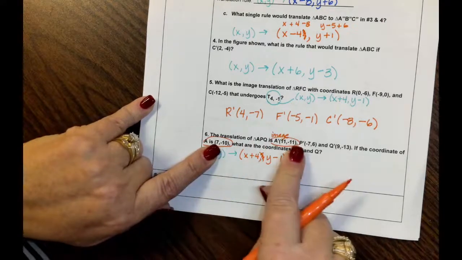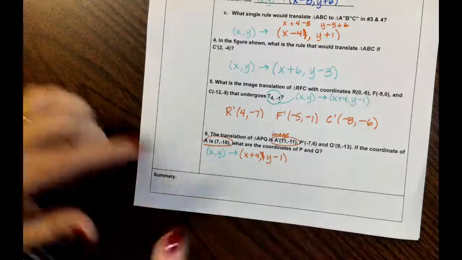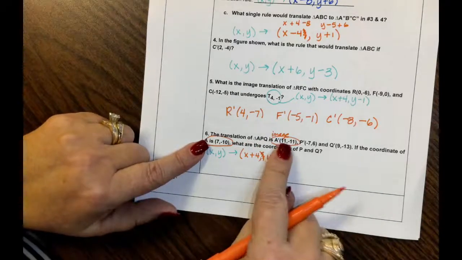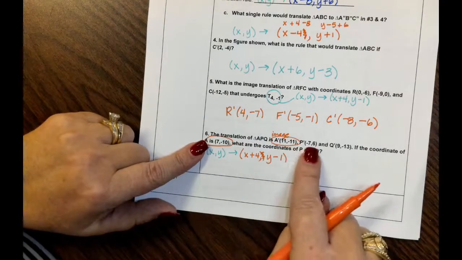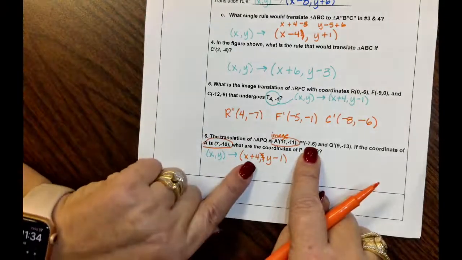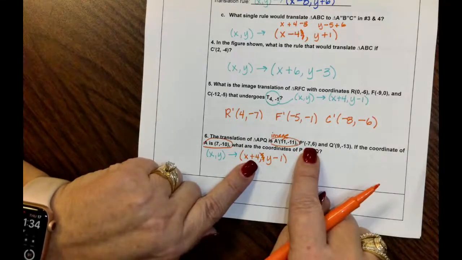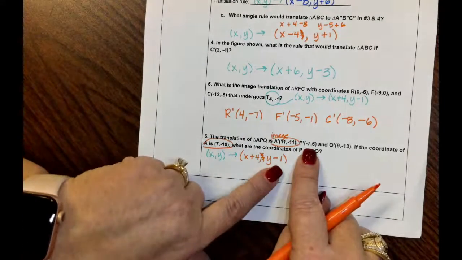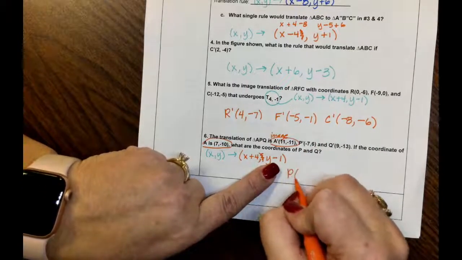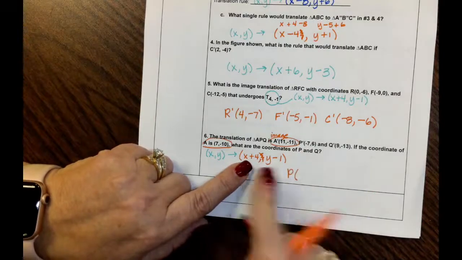Now this is the rule that took you to get from A to A prime. Well, if I have P, I need to back up, right? So basically what you want to do is the opposite. What did I add 4 to get negative 7? What did I subtract 1 from to get positive 6? So your original point P, if you take negative 7 and you subtract 4, because we're going backwards from P prime.